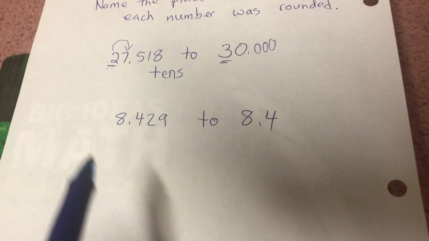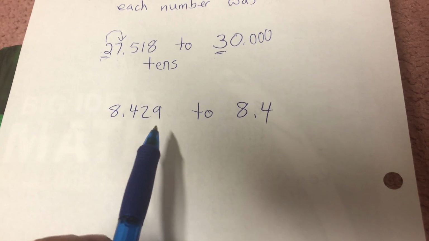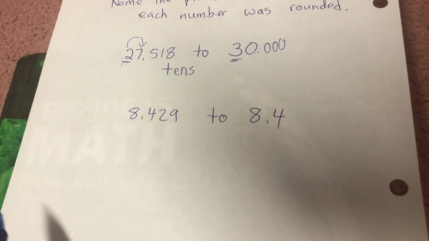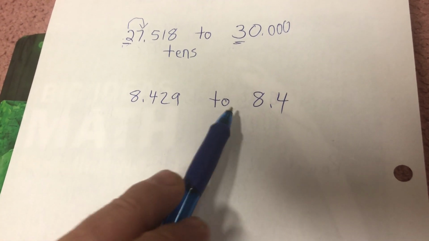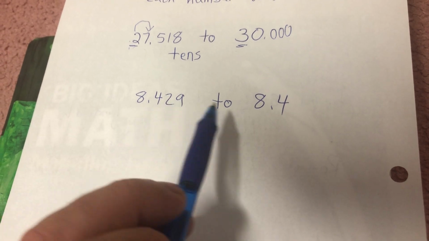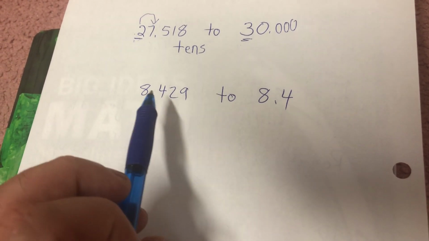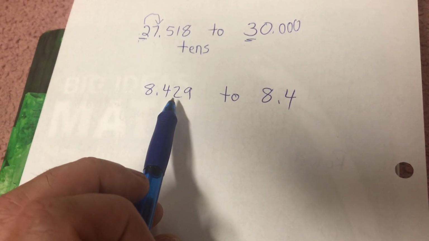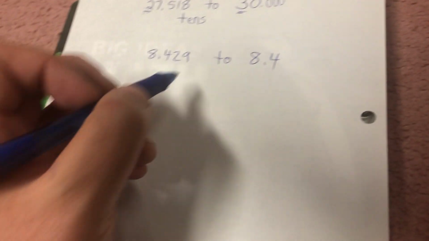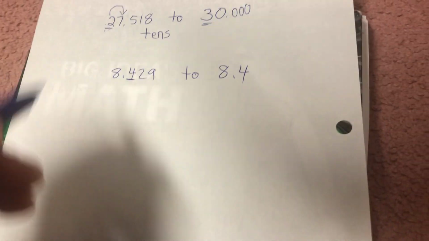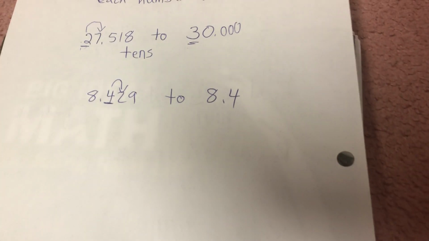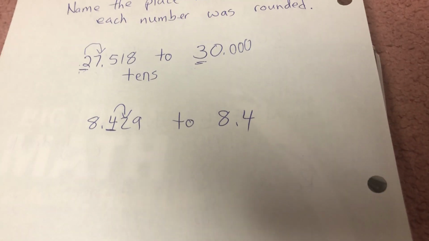All right, last one, 8 and 429 thousandths being rounded to 8.4 or 8 and 4/10. Well, the 8 is the same. The 4 is the same. And then this is a 2. Well, it would make sense because if I was looking at that place and I looked at the 2, it would tell me to round down.